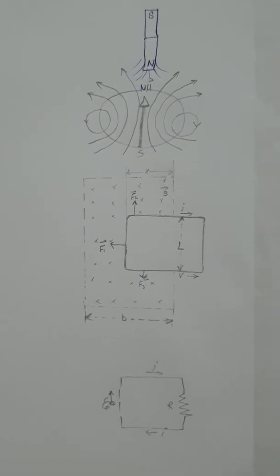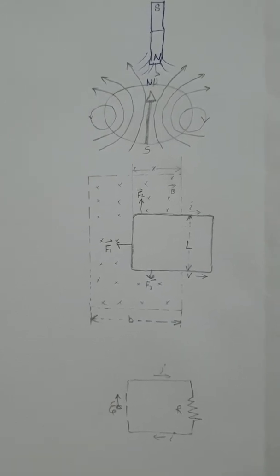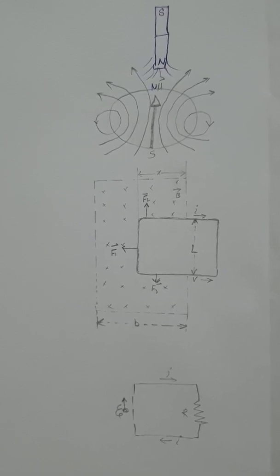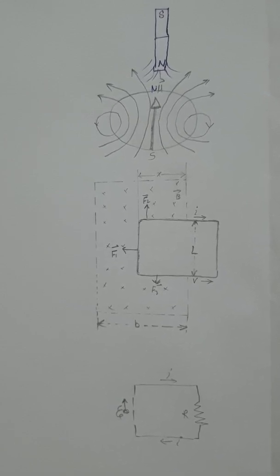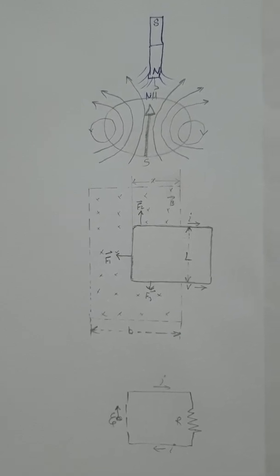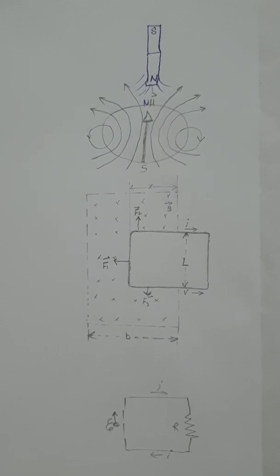That energy loss is in the form of thermal energy. So the energy you transfer to the closed loop plus magnet system via your applied force ends up as thermal energy.